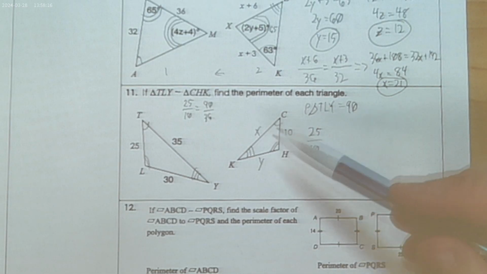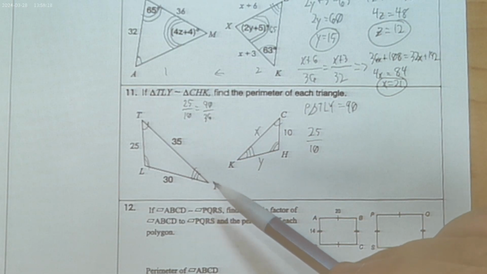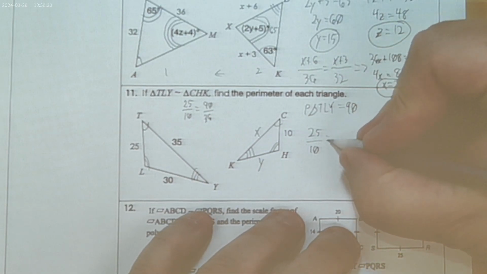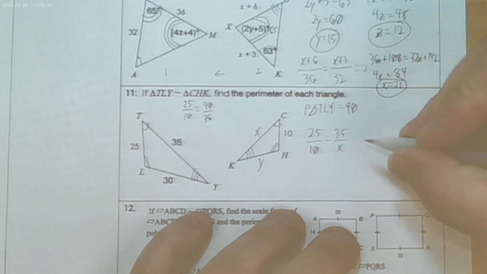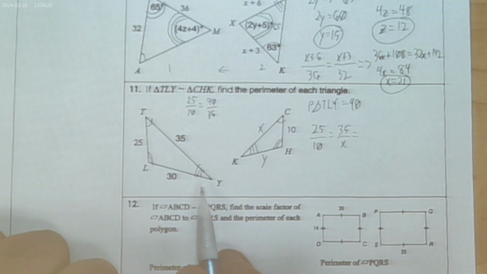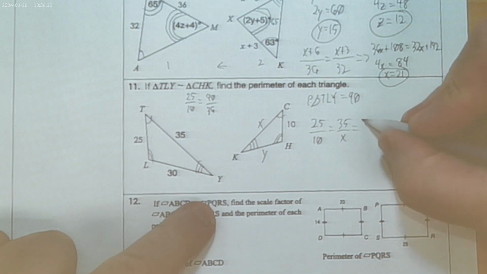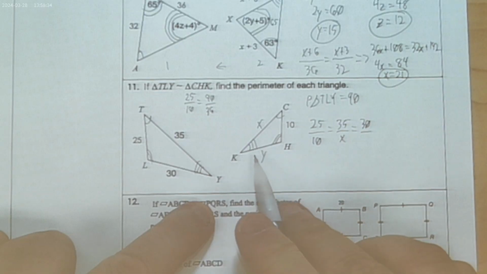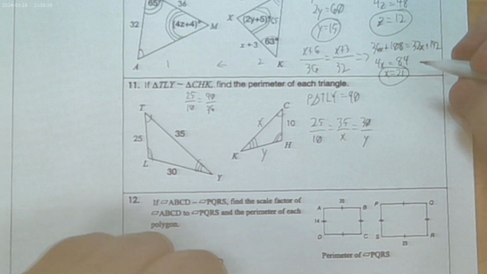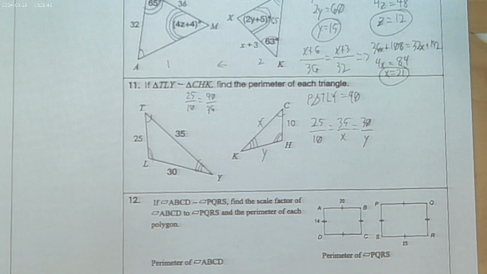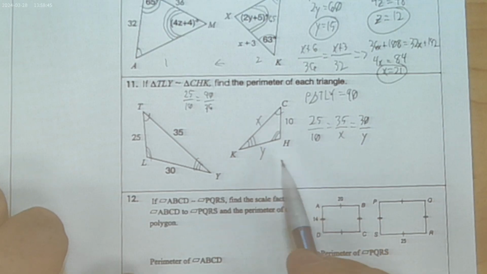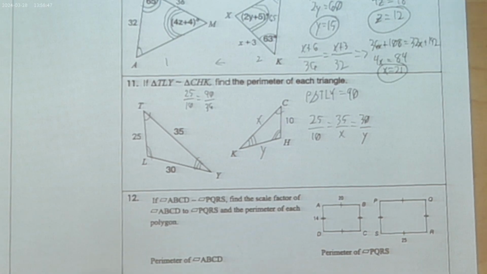I got the side between angles 1 and 3, which is side between angles 1 and 3. That's 35 on the big one, and X on the small one. And then I've got the side between angles 2 and 3, which is 30 on the big one. And the side between angles 2 and 3 on the little one is Y. So what I'm going to do is solve for sides X and Y. And then once I solve for X and Y, I'm going to add up the whole thing for the perimeter, and that should work out.